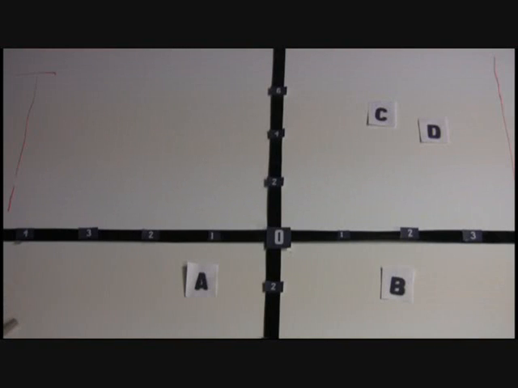Let us assign x and y values to each point. A is 1 unit to the left of the origin and 2 units below.